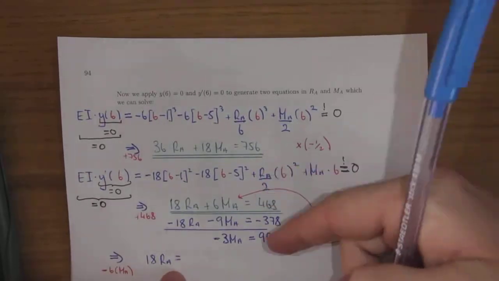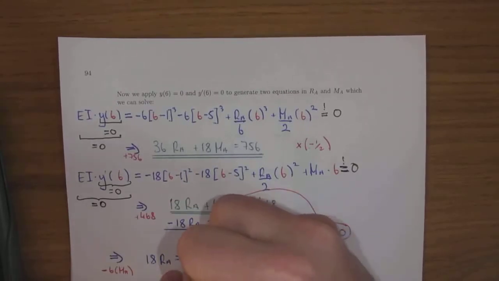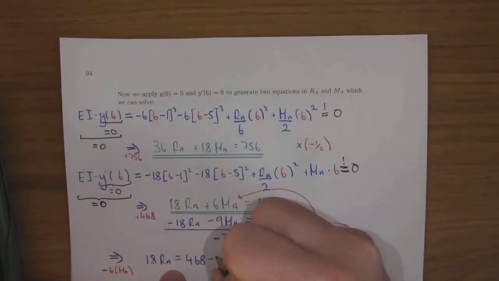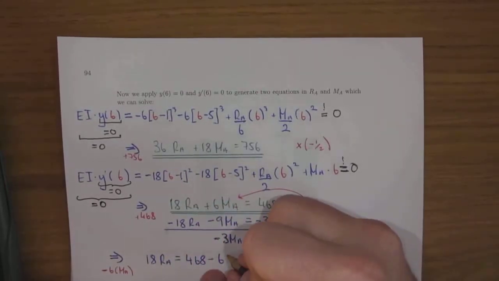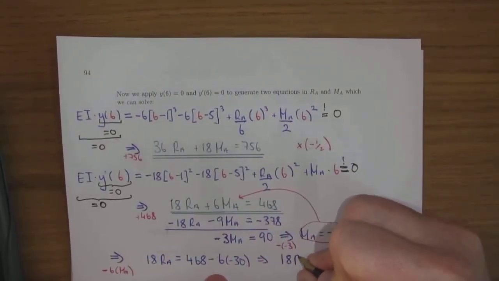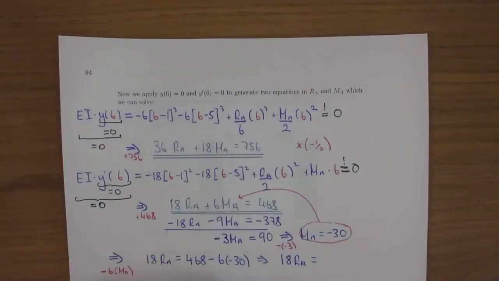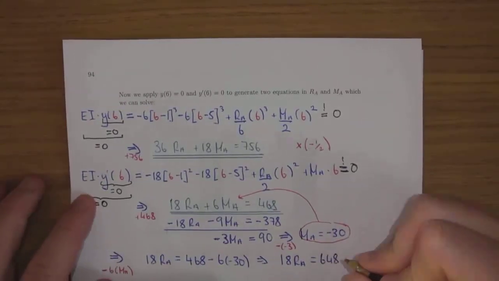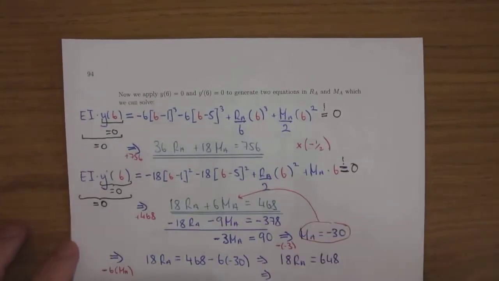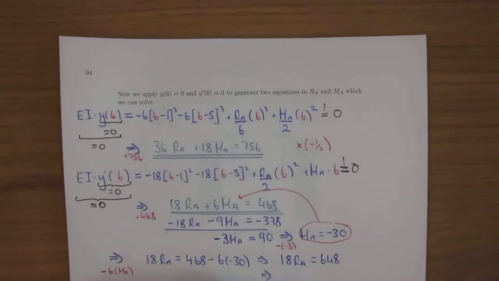If you're a bit stuck, you can just do it your own way. There's a million ways to do these simultaneous equations. 468 take away 6 times ma, which is minus 30. And so I get 18 Ra is equal to, what have I got? 468 minus 6 by minus 30 is plus 180, is equal to 648. And then I want to get rid of that 18. We're expecting to see 36. Let's get rid of multiply by 18, divide by 18. Yeah, thank God.